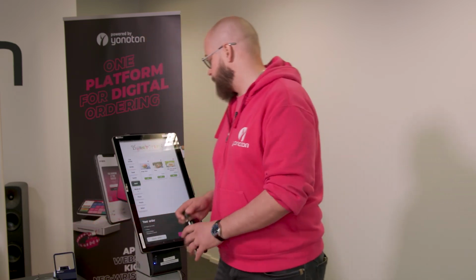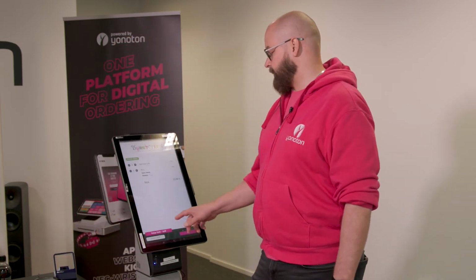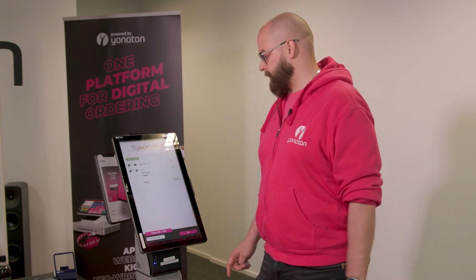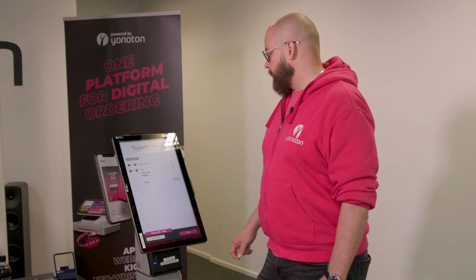Also, this can be added as a retail kiosk by adding a scanner. So then the consumer can scan different products to the basket. So now I just added my Pepsi to the basket, and then I can just go to checkout. This also respects the same time slots as in the point of sale. So the next available time slot is at 12:40. So this will be prepared within the time slot that this software tells me.